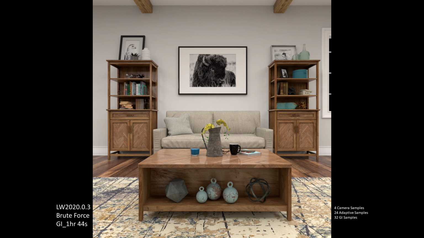So anyway, that's 2025, the reconstruction filters. I haven't really played with all of them. I've just kind of worked with this Gaussian filter. And you'll have to work with these.